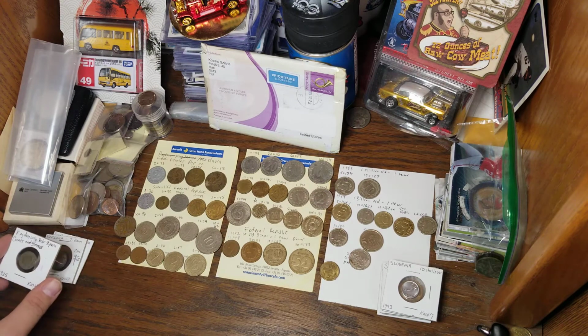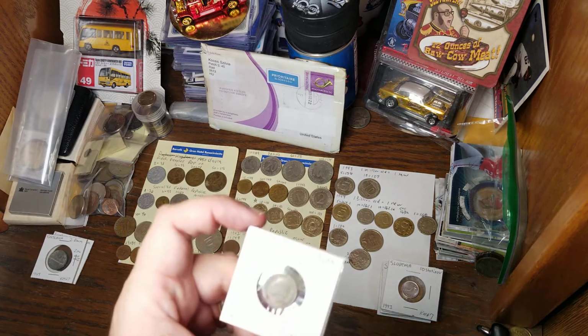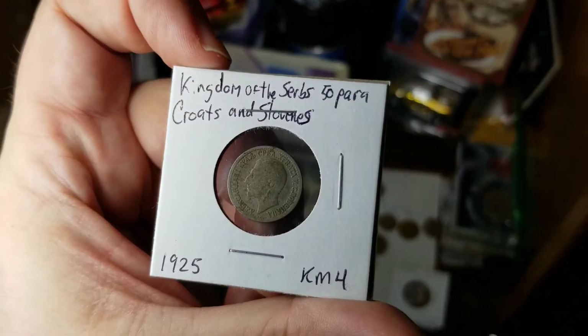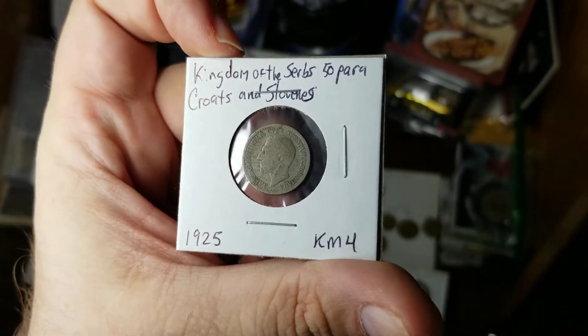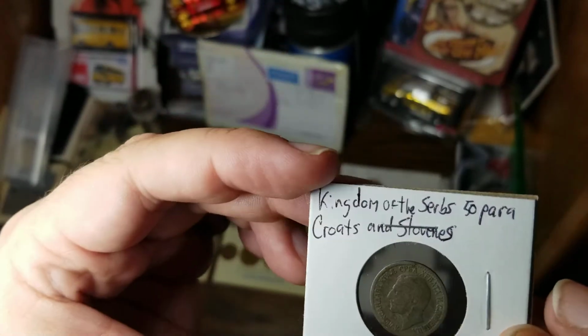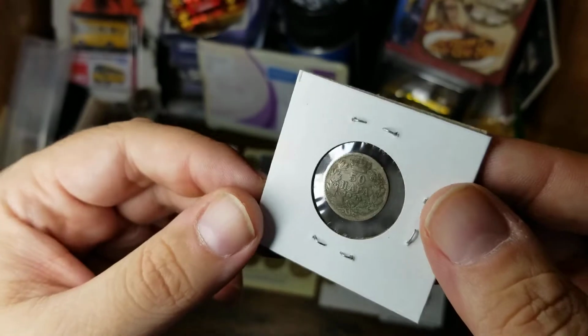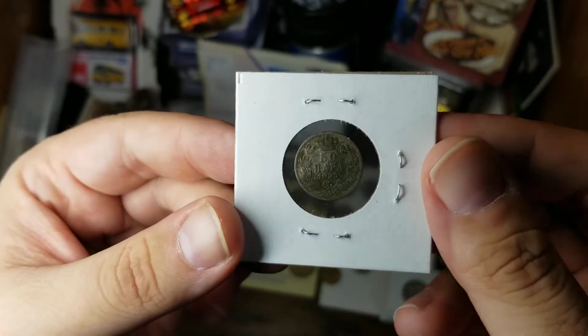And so the country of Yugoslavia started as a confederation of smaller areas, and they were known as the Kingdom of the Serbs, Croats, and Slovenes. Here is a coin from 1925 where it had the ruler on this side. We've got a 50 para coin from 1925.